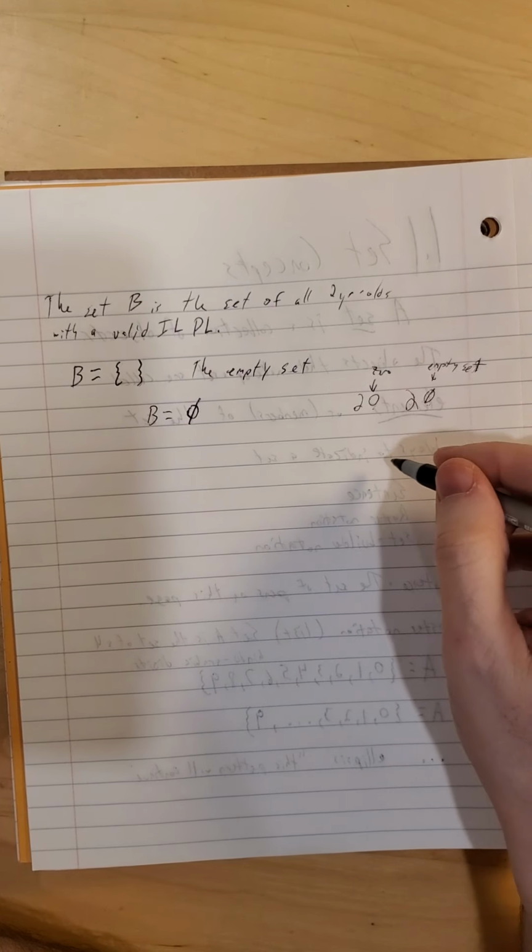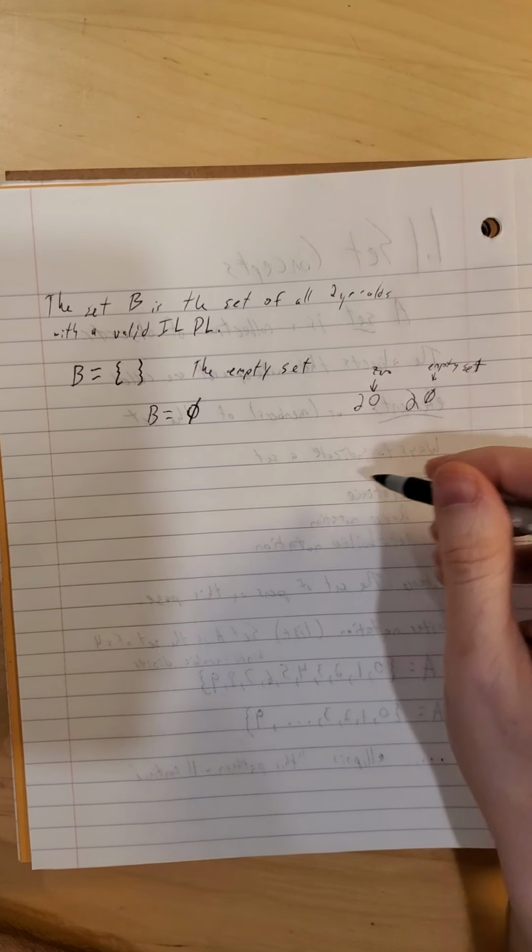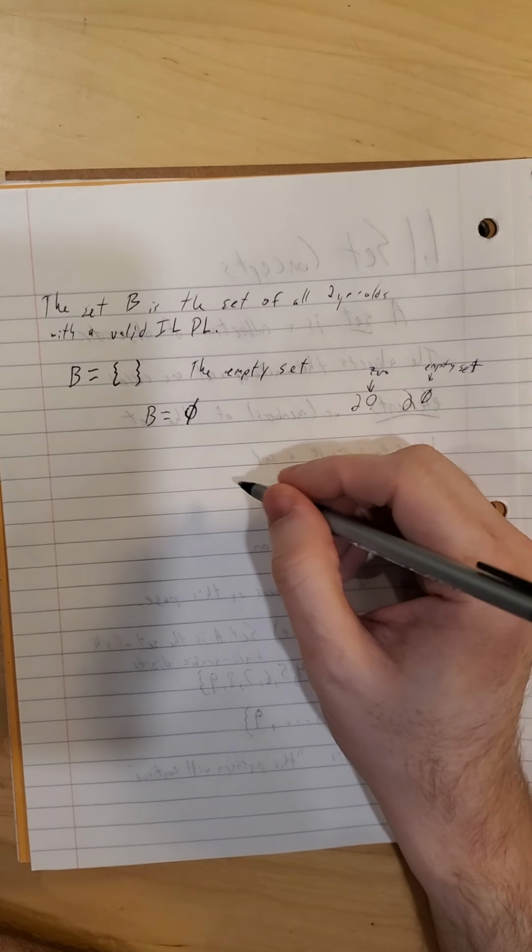Okay, some more notation before we get into set builder.